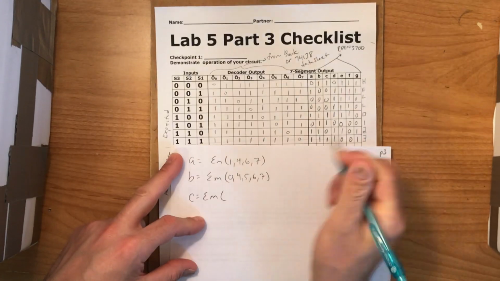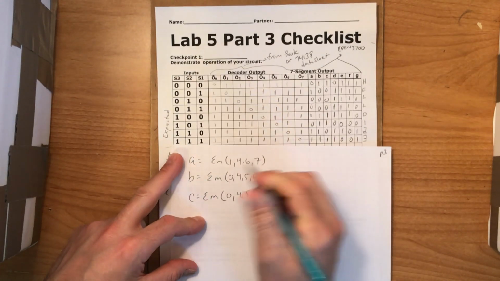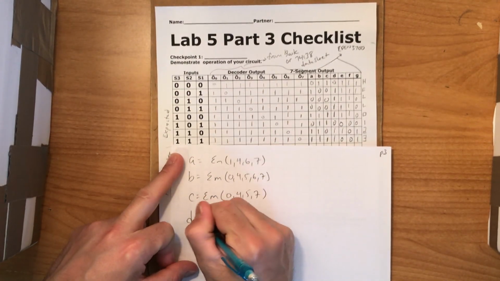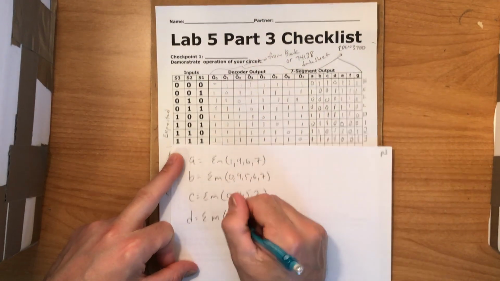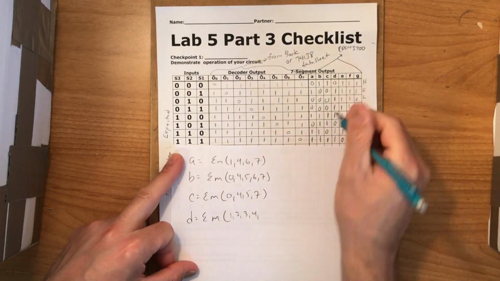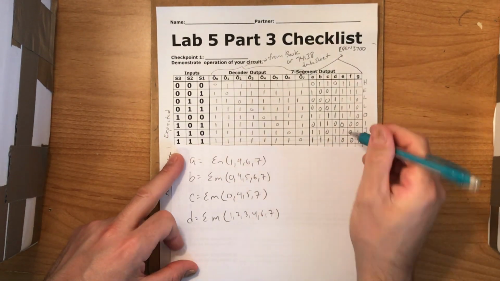C is equal to the sum of the minterms 0, 4, 5, 7. D is equal to the sum of the minterms 1, 2, 3, 4, 6, 7.